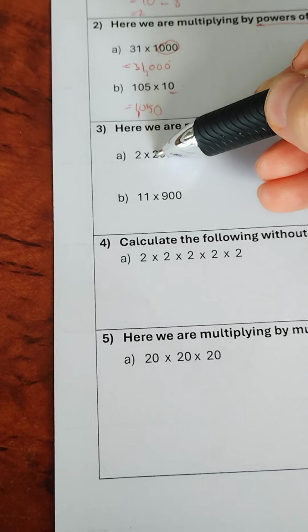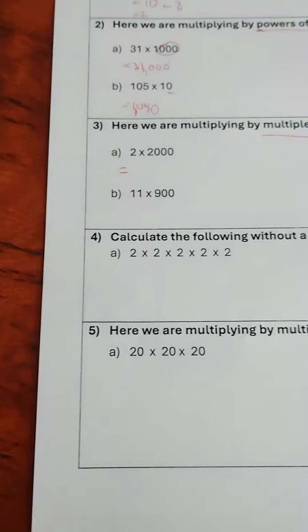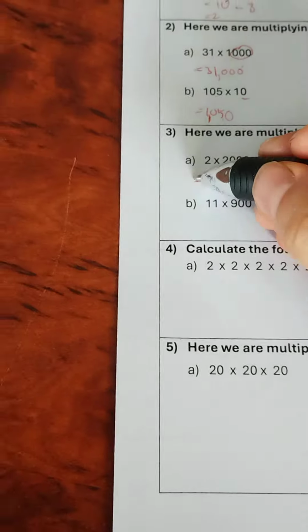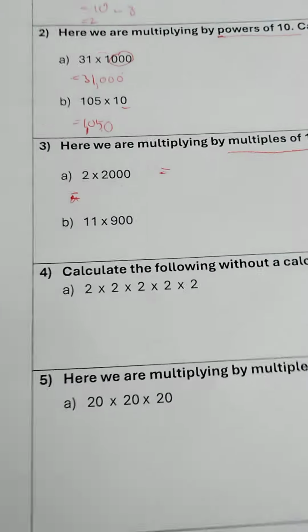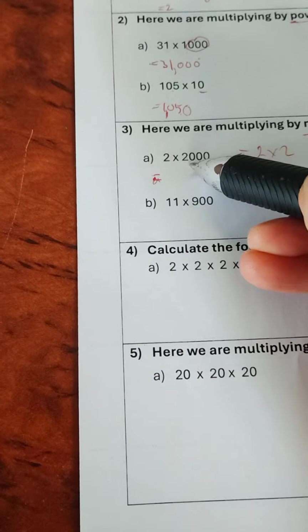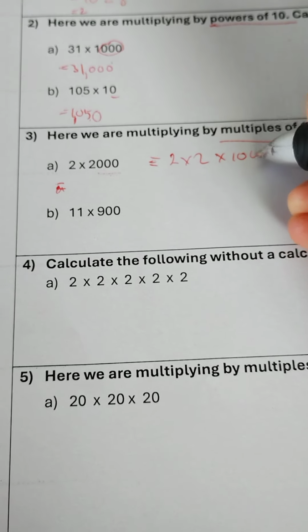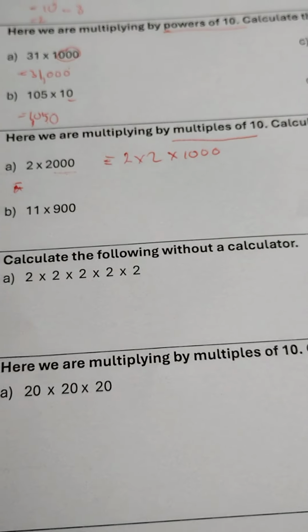So 2 times 2 will give me a different digit. I can show you some working out for the first one. I'll just do it here to have more space. So just to show the steps, I'd have 2 times 2, and with these 3 zeros at the end, I can write them as 1,000. So times by a power of 10, which is 1,000.